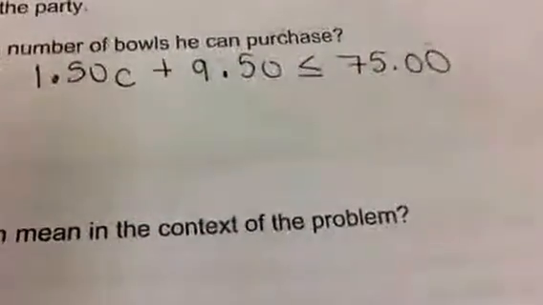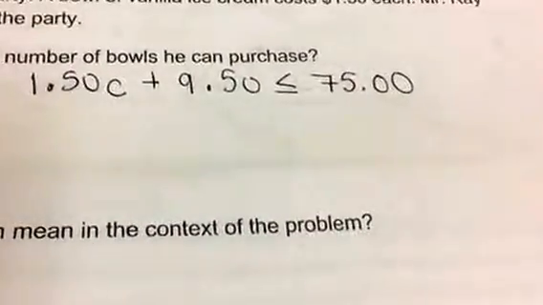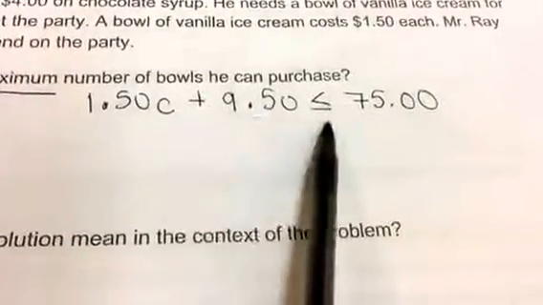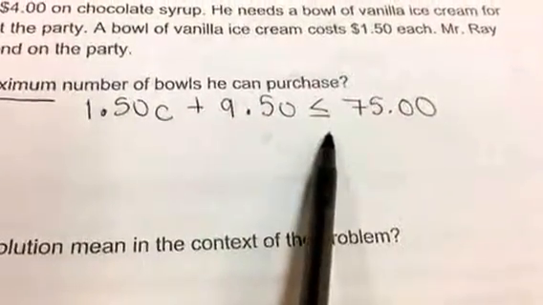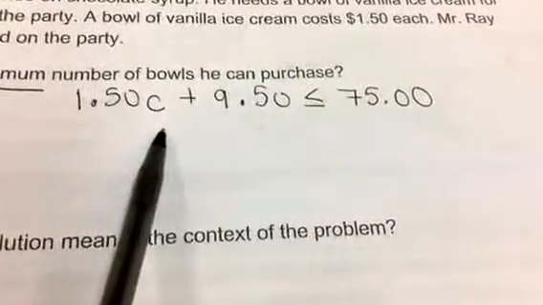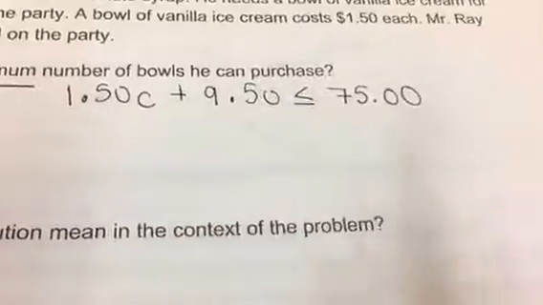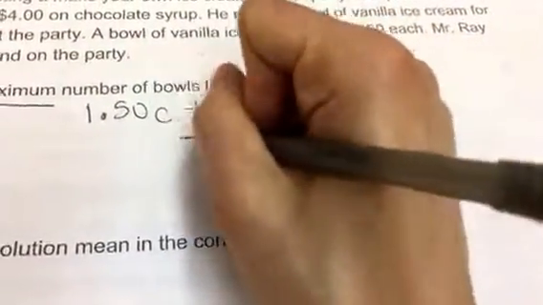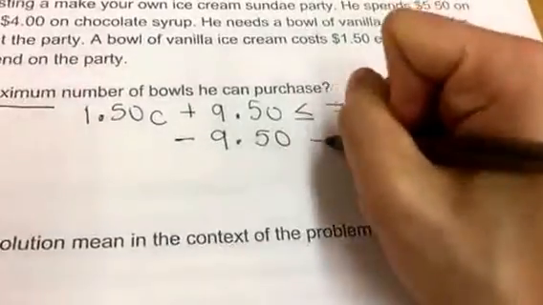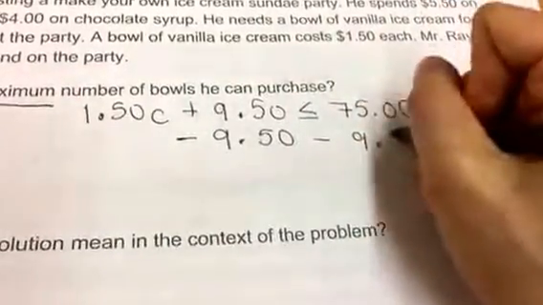That's going to give me the maximum number of bowls that I can buy, okay? Now, this is actually solving just like an equation. I can treat this just like an equal sign. So what I want to do is solve for C. This is actually a lot easier than the problems we've been doing. It's only 2 steps. So the first thing I'm going to do is subtract 9.50 from both sides.